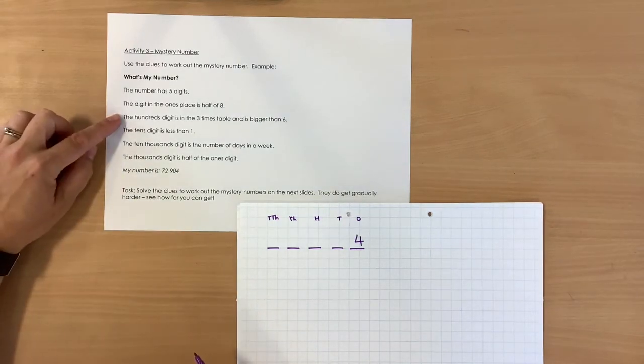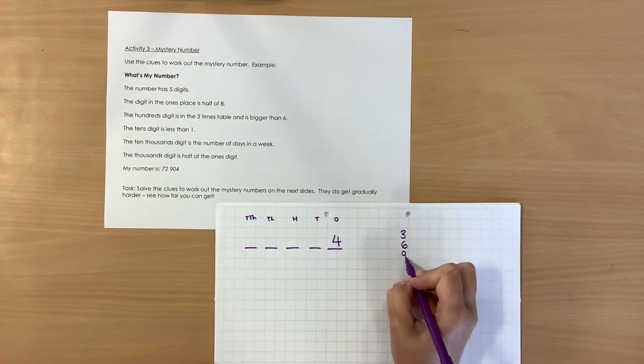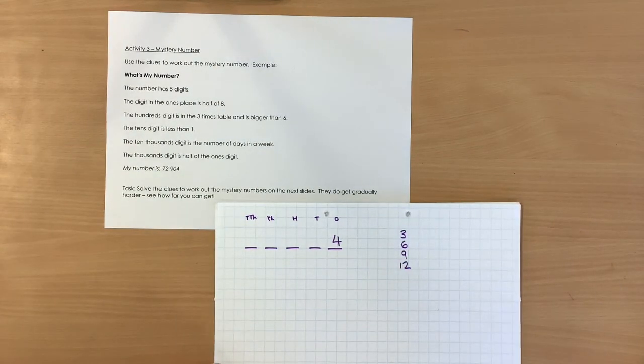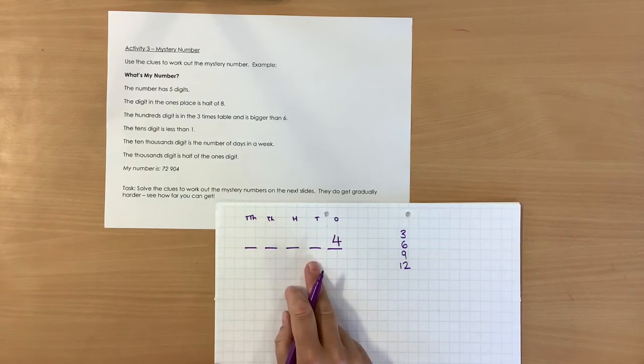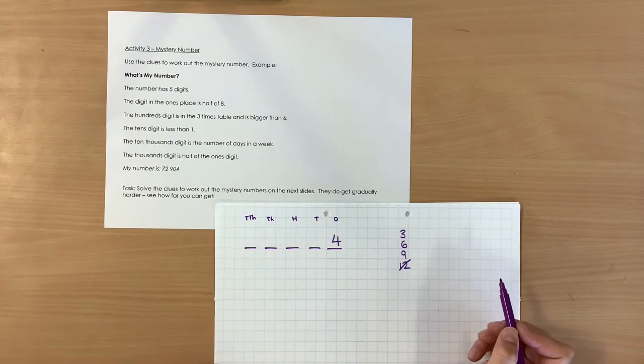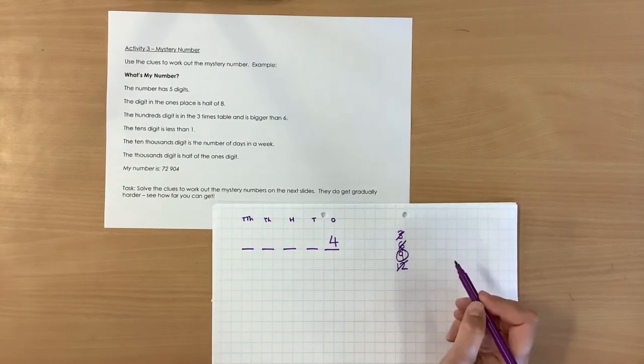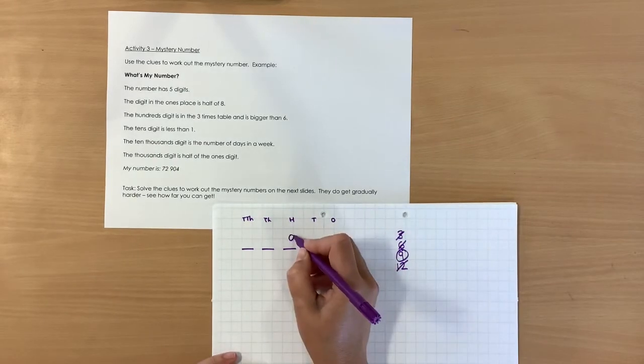The hundreds digit is in the 3 times table and is bigger than 6. Right, I'm just going to write my 3 times table quickly. Right, I know it's going to be a single digit because you can't have double digits in a place. So it can't be 12. I've got to stop there. It's bigger than 6, so it can't be 3 or 6. It's got to be 9. So the hundreds digit is 9.